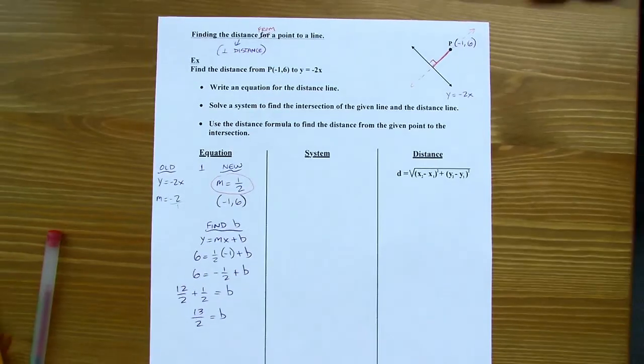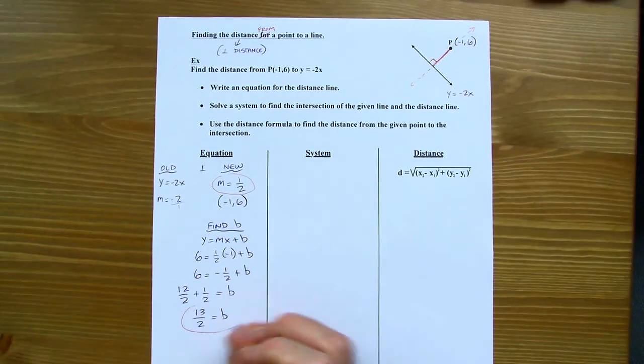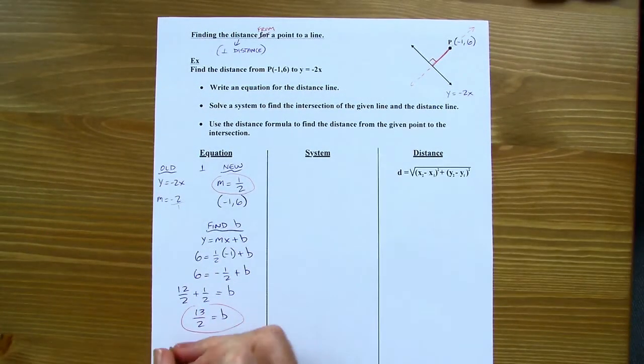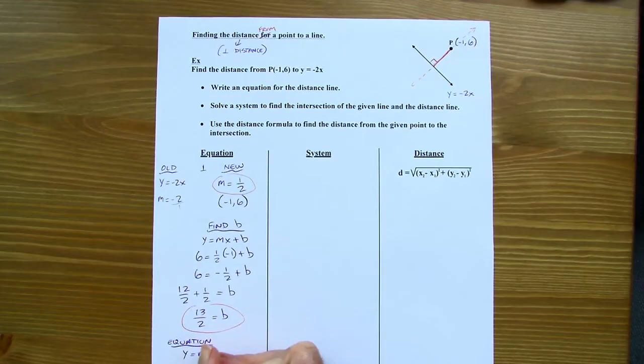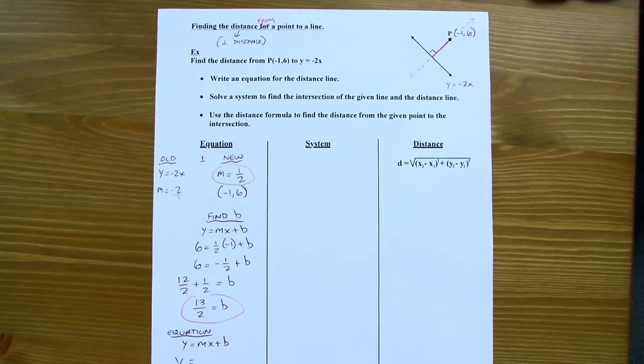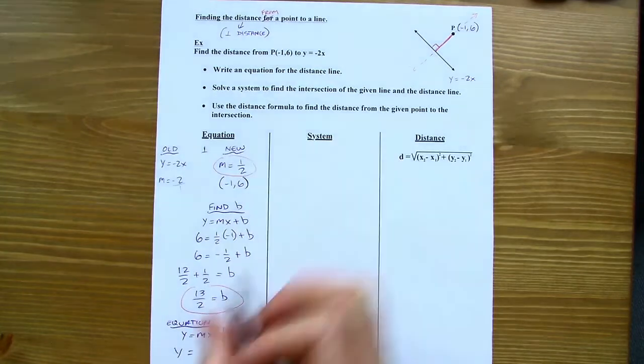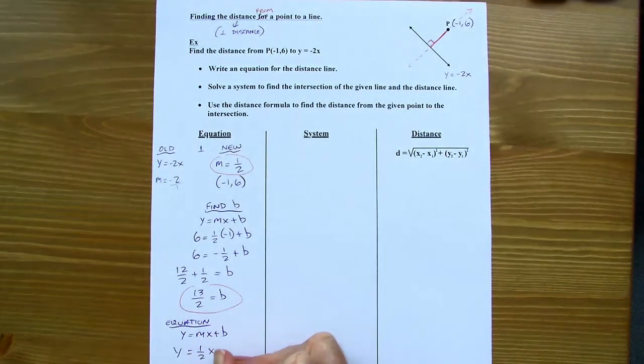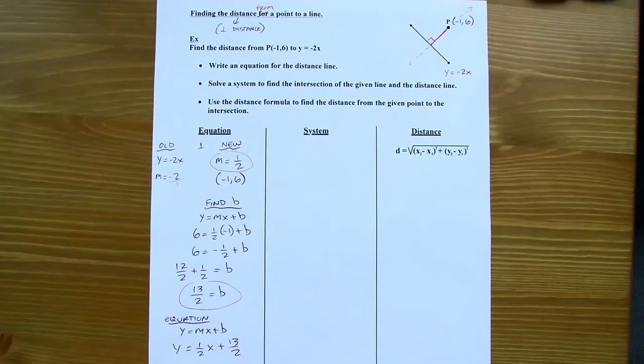I've got my second piece of info, and now I can write my equation: y equals positive 1/2 x plus 13/2. Step 1 complete. We've got an equation now for this red line.